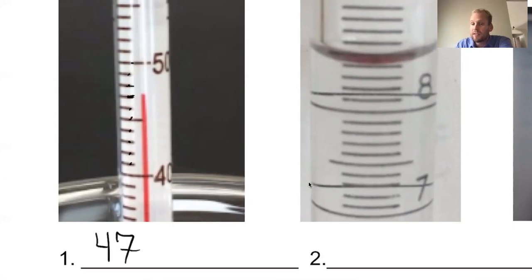It's going to be 47 something. Now we've got to really zoom in. And when you're taking a measure, you might have to really lean in when you're looking at this. Now we make our estimate.